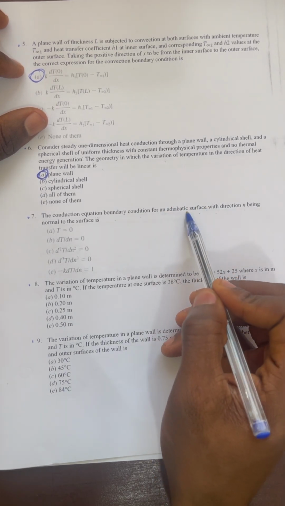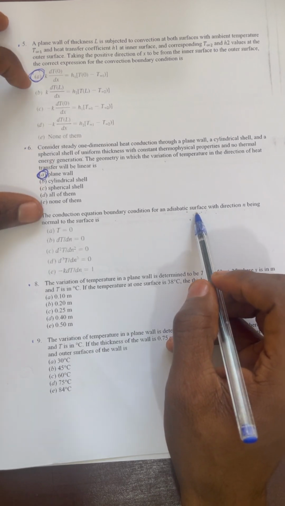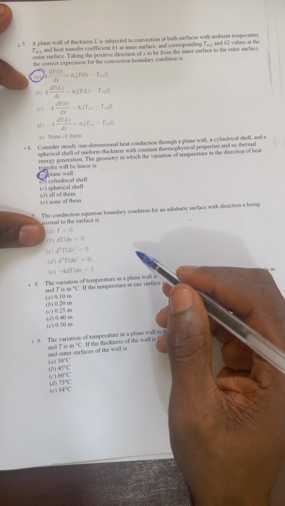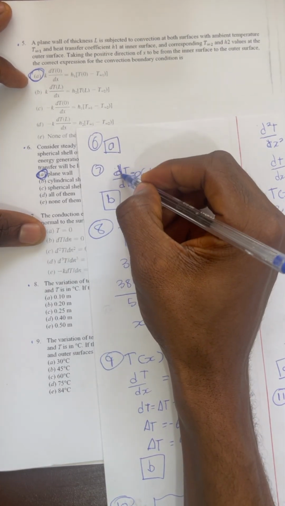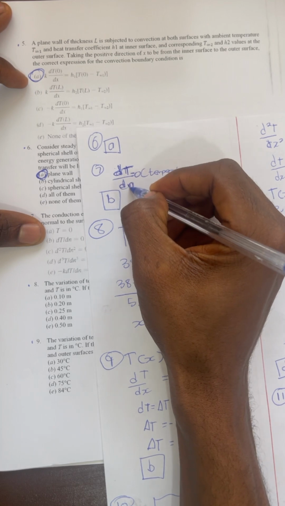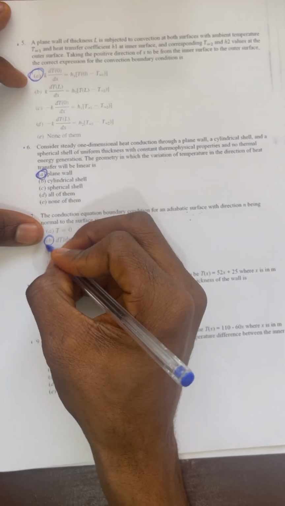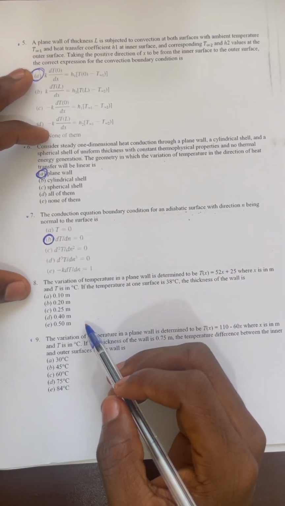They said adiabatic surface. So adiabatic surface temperature is constant. So if temperature is constant, there is no change in temperature. So dT/dn, which is a direction, is equal to 0. So the temperature gradient is equal to 0. So this answer is B. Then we move to question 8.